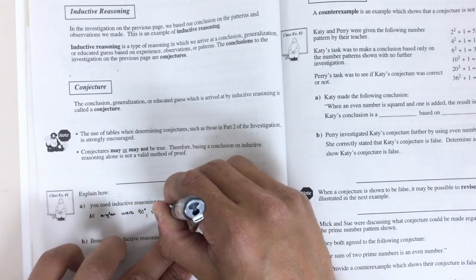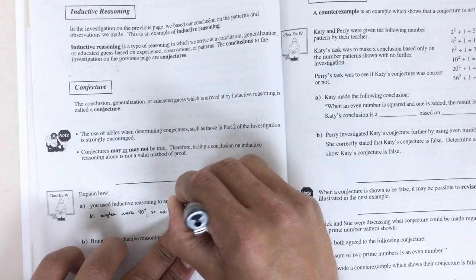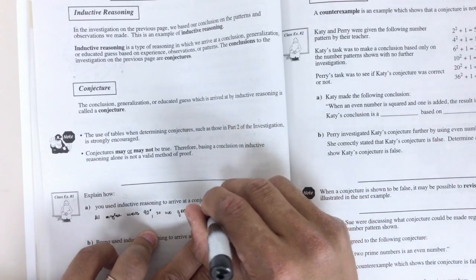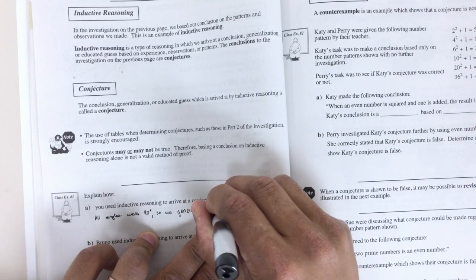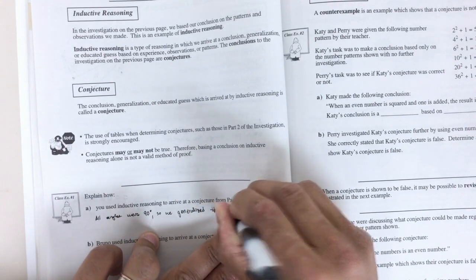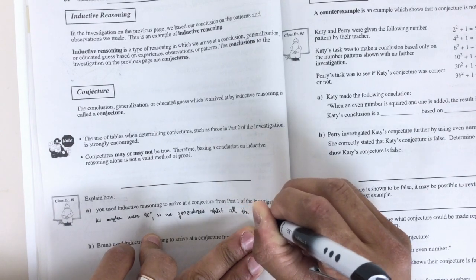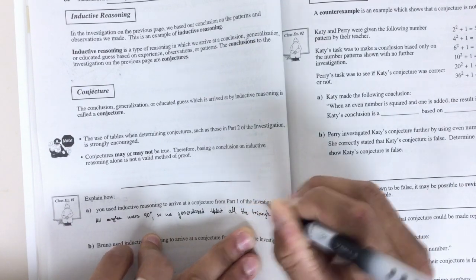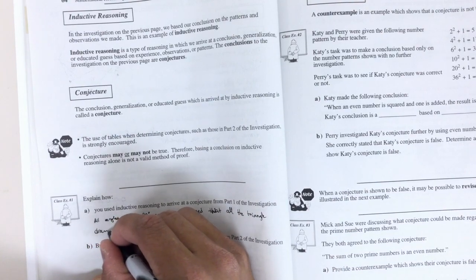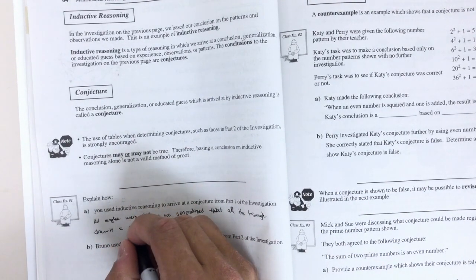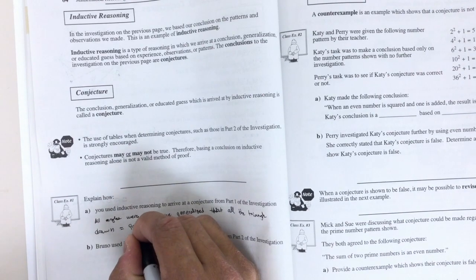So we generalized that all the angles or triangles drawn would measure to be 90 degrees.